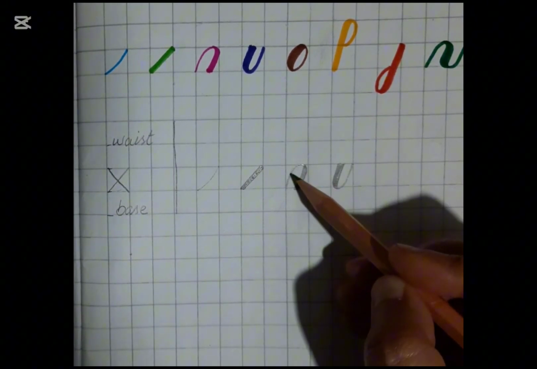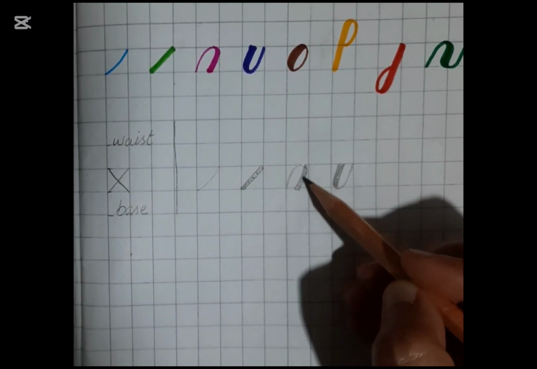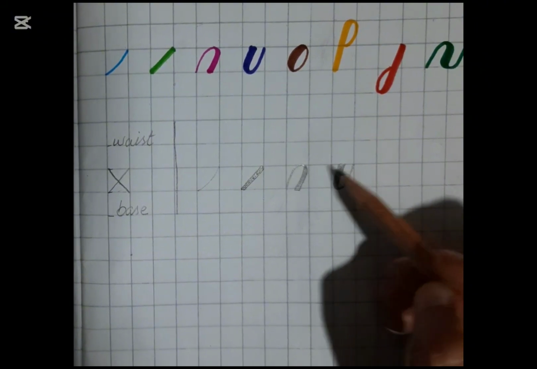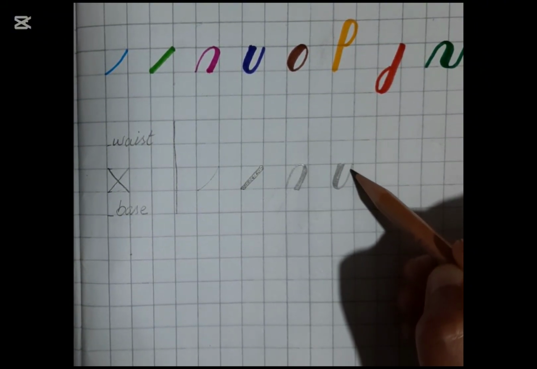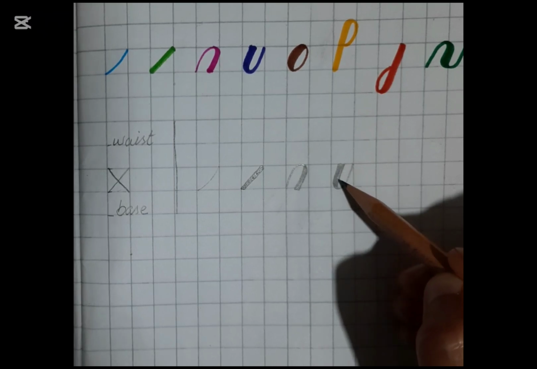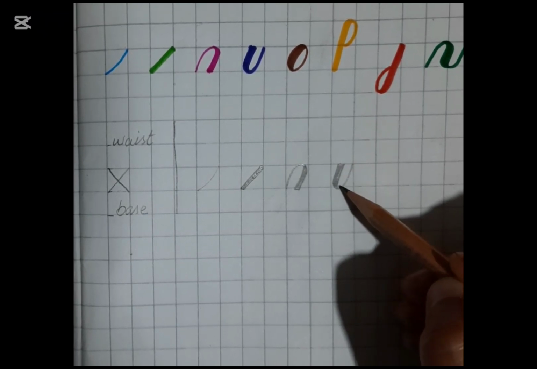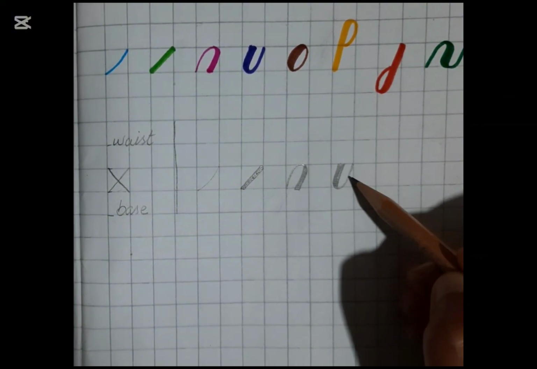So this half must be thin, and this half must be thick. This makes overturn, and the next one is opposite to the previous one. This makes underturn. The first half will be thick because we are moving from top to bottom, and then we are moving from bottom to top. So this half must be thin.